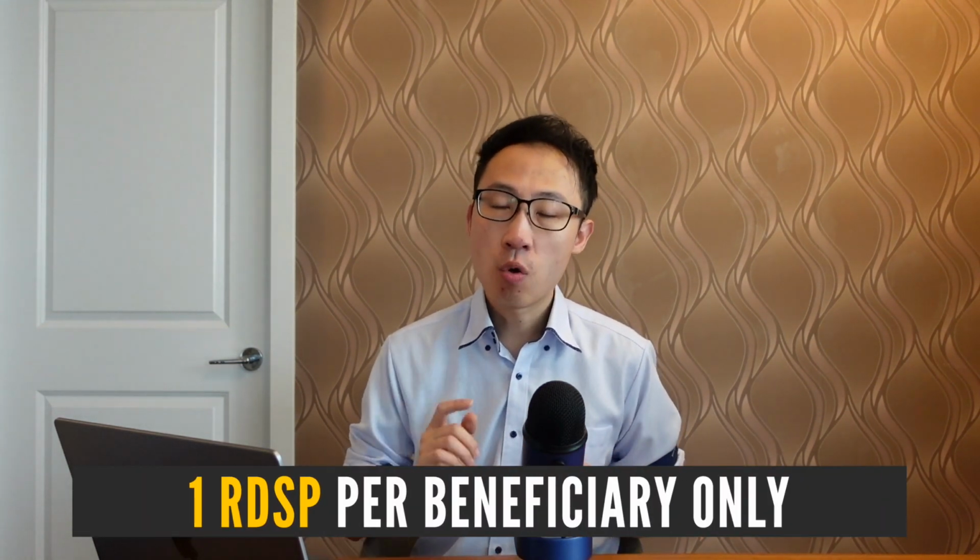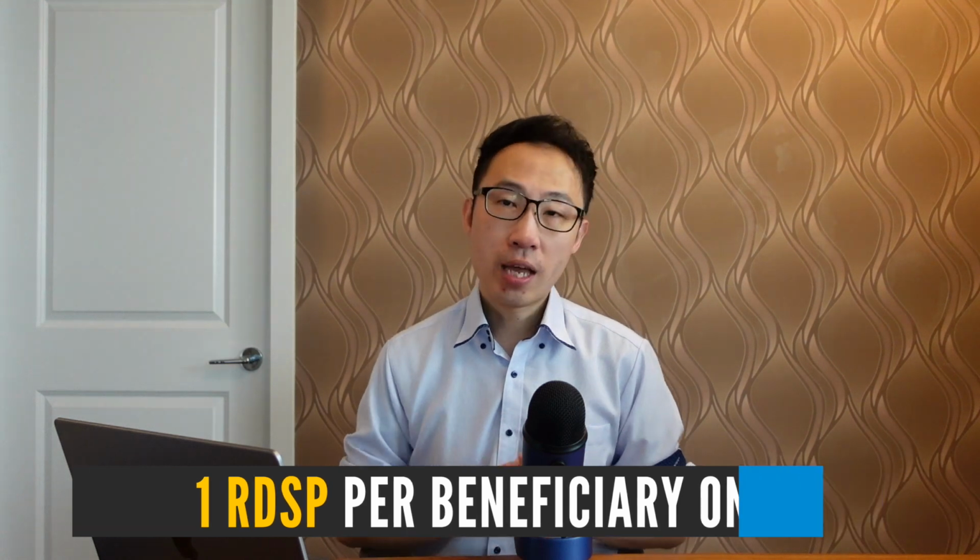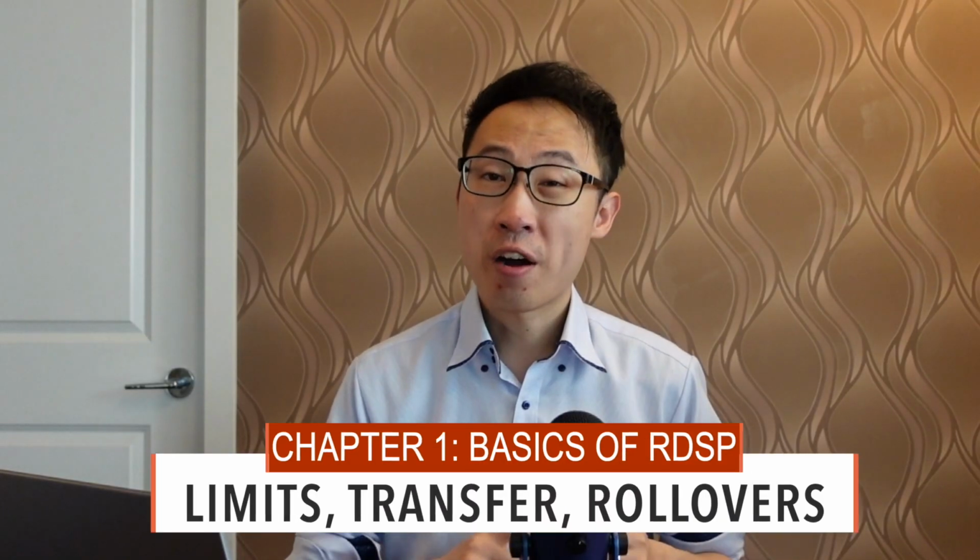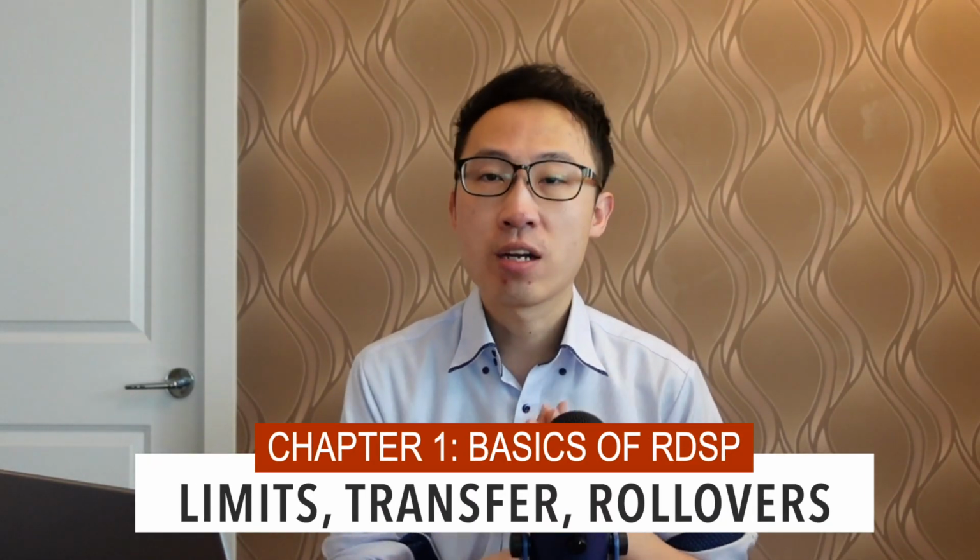So other than being eligible for DTC, the beneficiary also has to have a valid SIN number, has to be a resident of Canada, and also has to be under age 60. The only exception again is if you're transferring an existing RDSP to a new RDSP. Keep in mind that each beneficiary at all times can only own one RDSP. And also anyone can contribute to this RDSP as long as the plan holder consents to it. Now next, let's talk about RDSP limits, transfer, and also rollover.